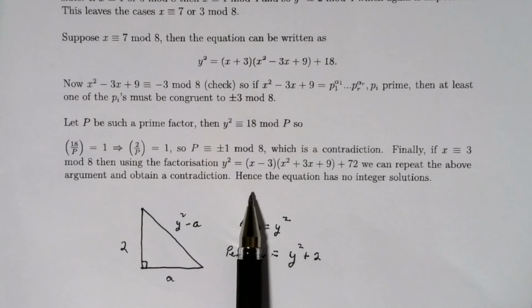So that's just a little application of the quadratic reciprocity theorem to one particular case of the Bachet equation. And that's the end of our section on quadratic reciprocity.